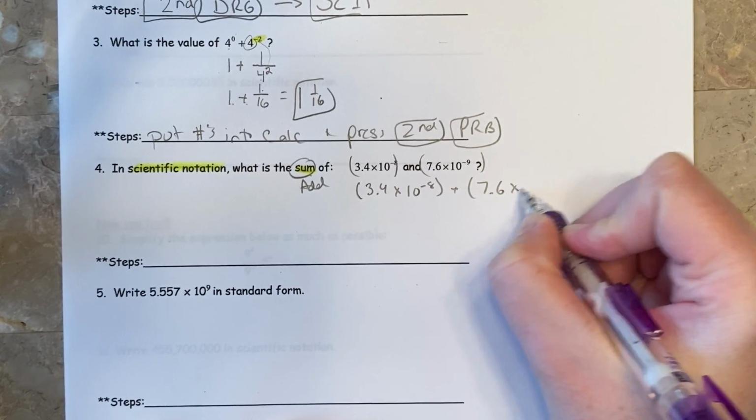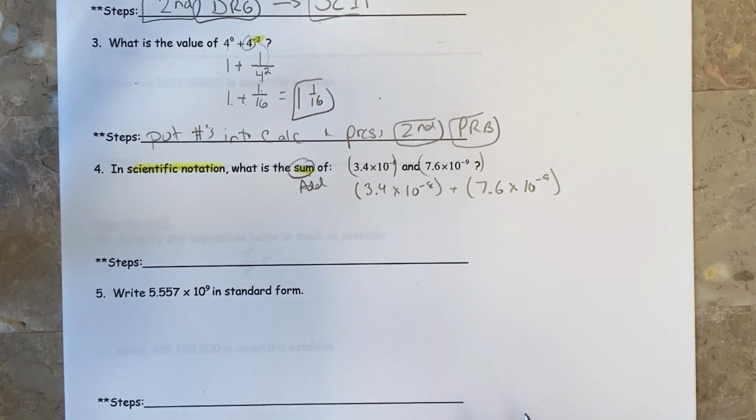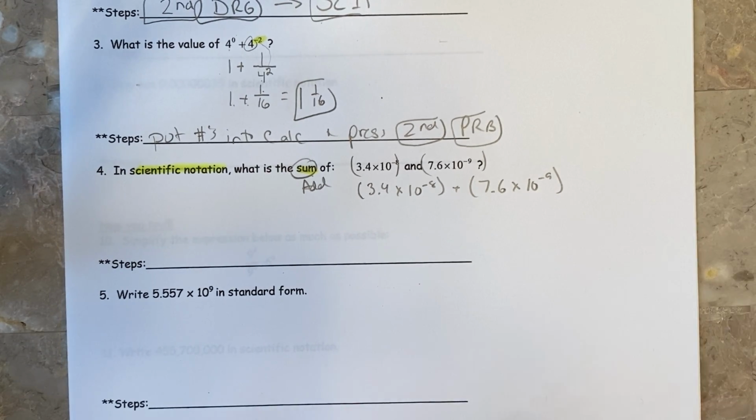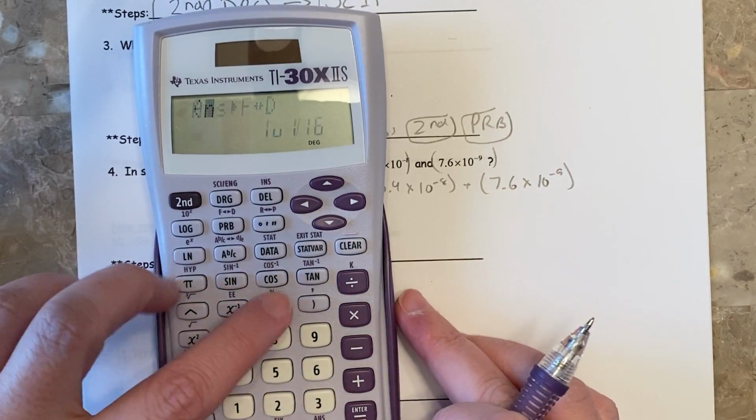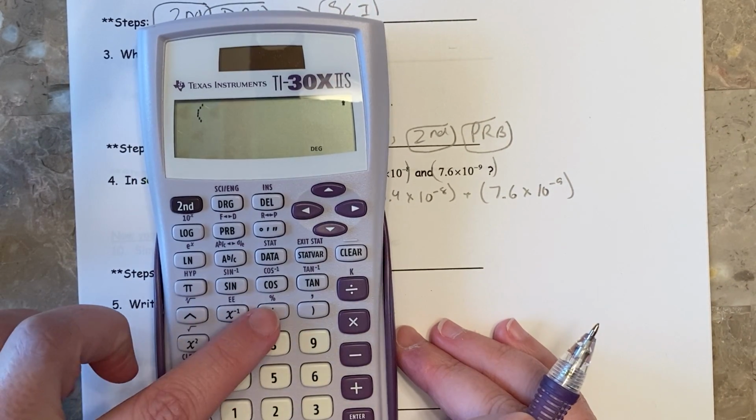Okay, so you are allowed to just use your calculator, but make sure that you put it in parentheses. And again, notice scientific notation. All right, so open parentheses, that's right above the 8s.